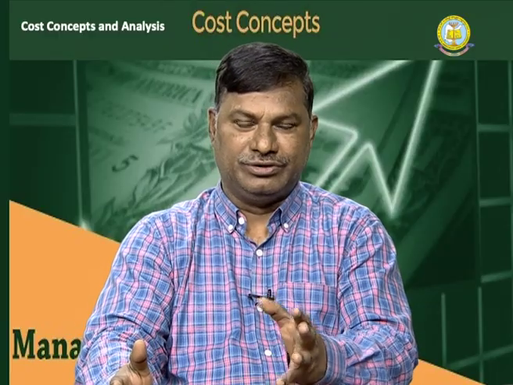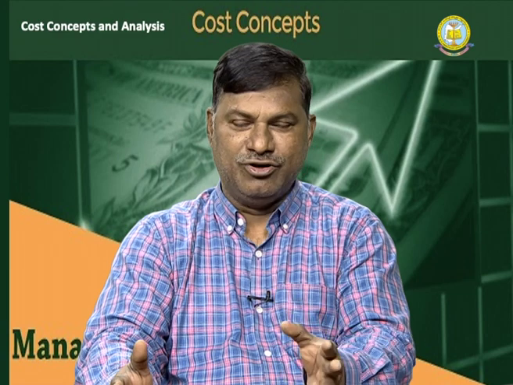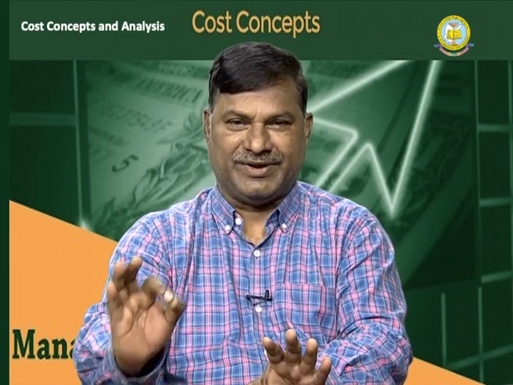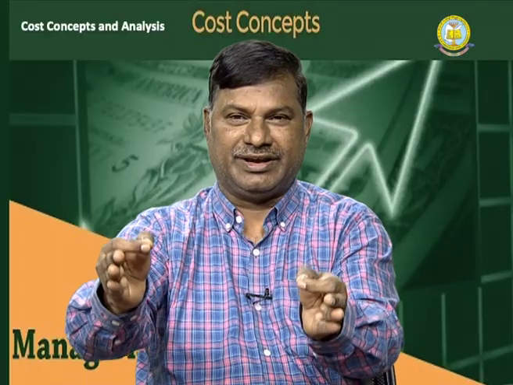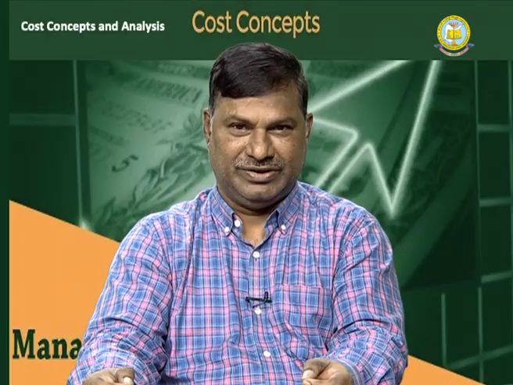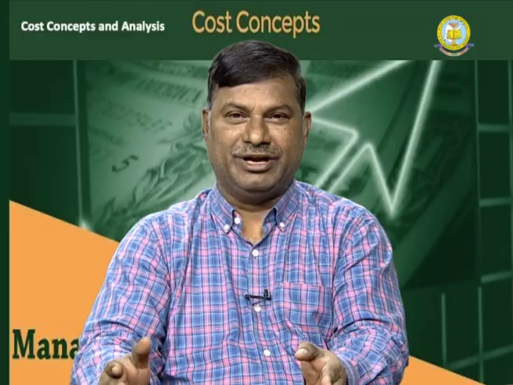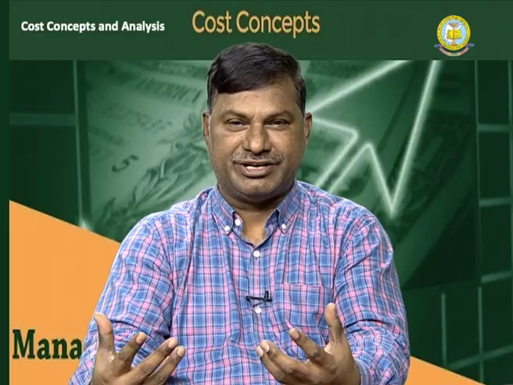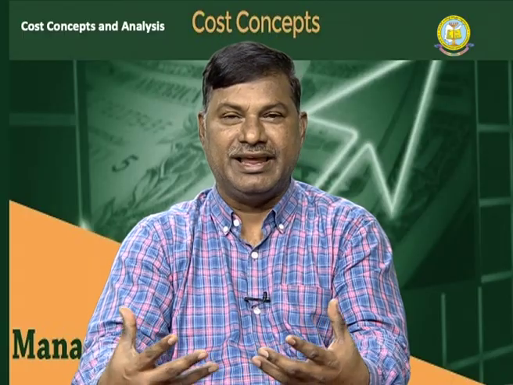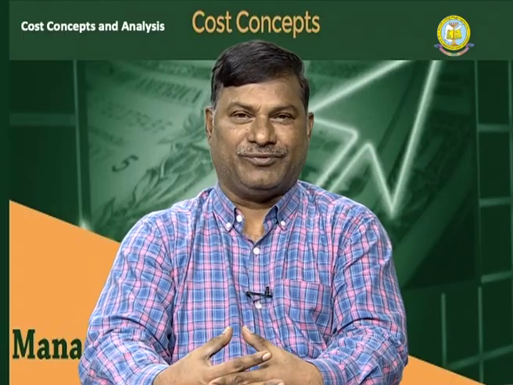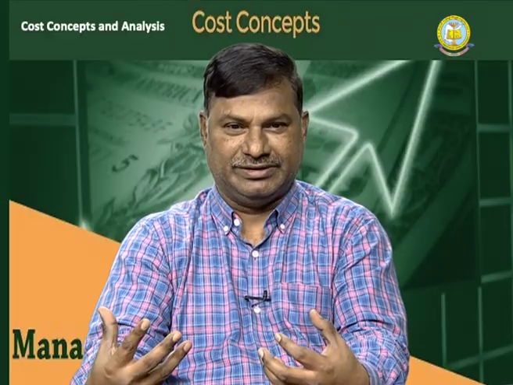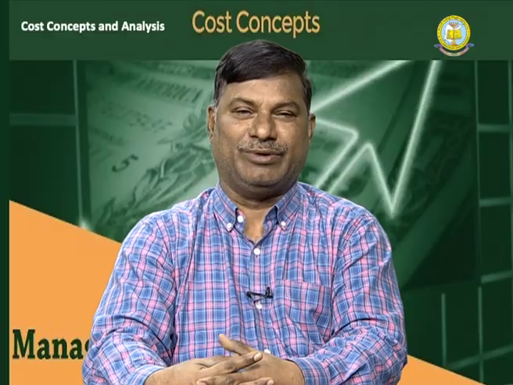Whether you use 10 units or 20 units or 50 units, the slab is fixed: for 200 units, the rent to be paid is this much. Beyond 200 units, per unit you have to pay extra this much. So it is partially fixed, partially variable. Therefore, it contains the characteristic features of both variable and fixed, and you call it semi-variable cost.